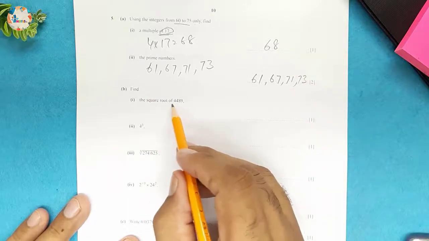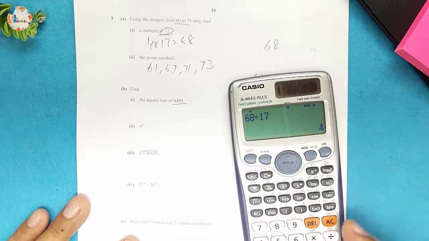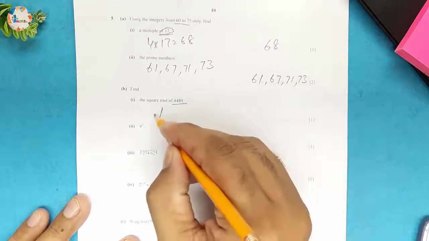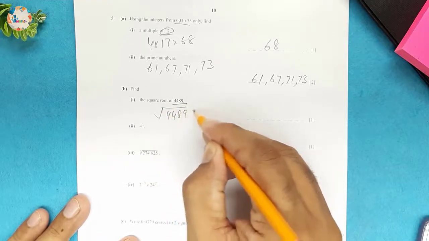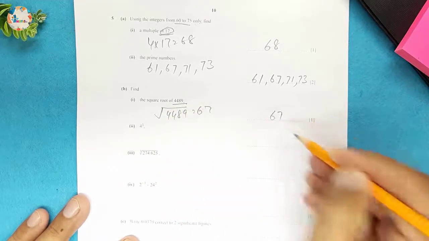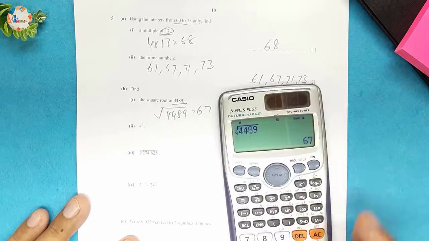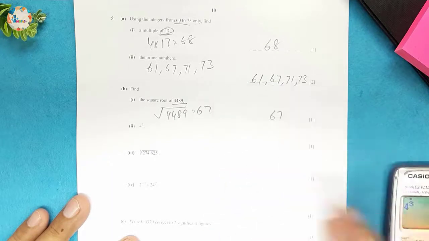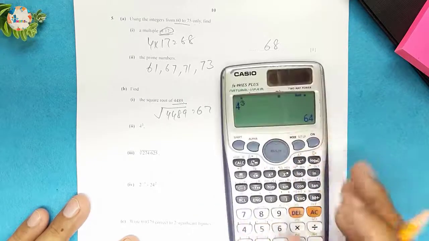Find the square root of this one. We can take the square root of 4489, which is equal to 67. So the square root of 4489 is equal to 67, and the answer will be 67. Then 4 raised to the power 3 will be equal to 64. Then the cube root of this one.